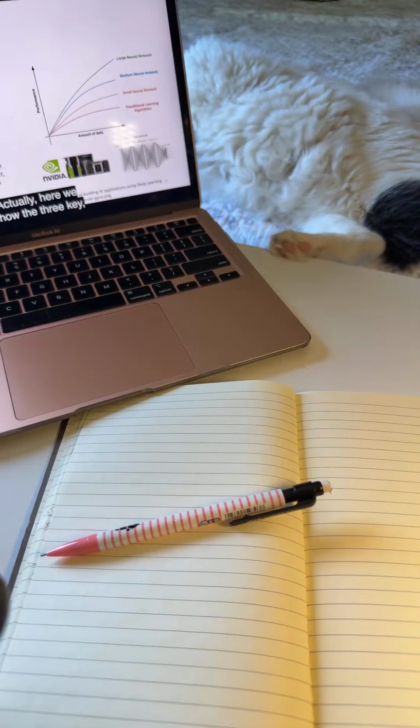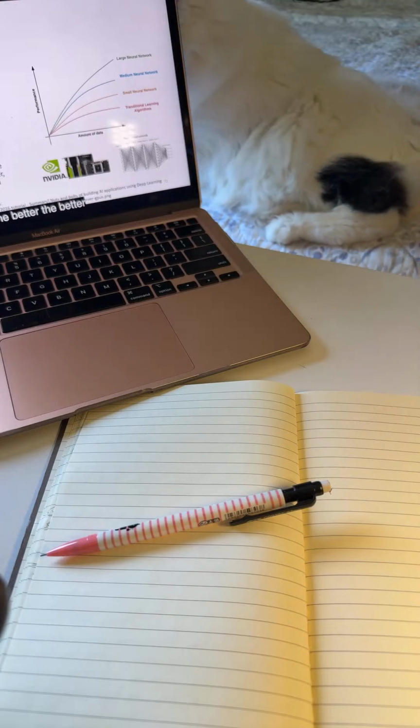Here we choose the three key things that make deep learning work so well now. The first one is the data, big data. We all know right now, because of the internet and also because of a lot of sensing devices, we have a lot of data available. Machine learning is learning from data. Usually people believe the more data you have, the better.